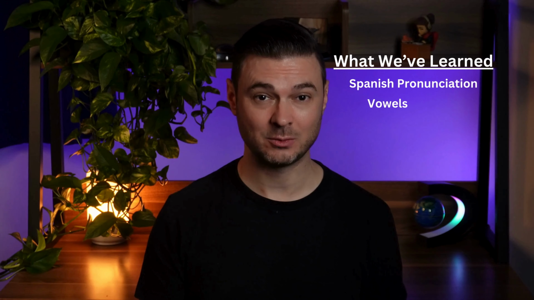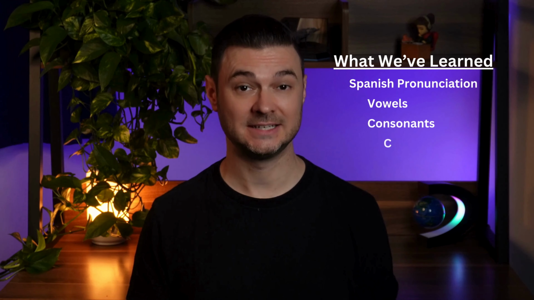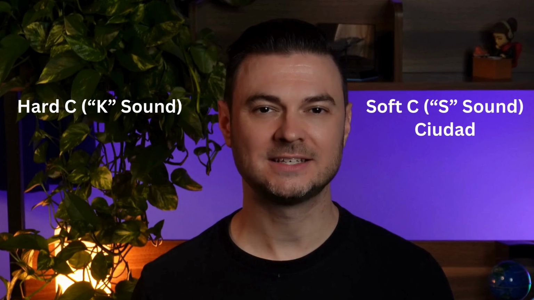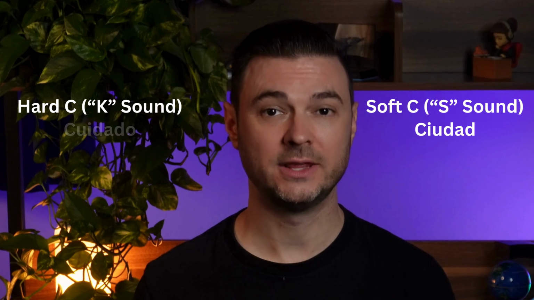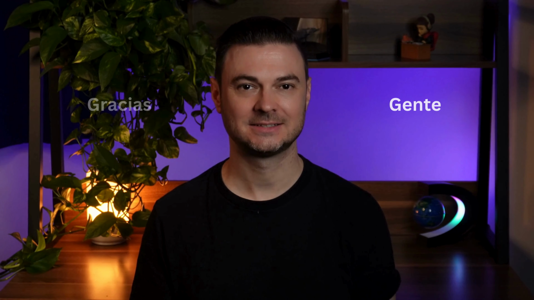We learned to focus on improving pronunciation with Spanish vowels, and we focused on some of the most tricky consonants, such as C. When does it sound like an S, like in ciudad? And when does it sound like a K, like in cuidado? G. When does it have a soft sound, like in gente? And when does it have a hard sound, like in gracias? And the double R, which for most people is really just, how do I make that sound?